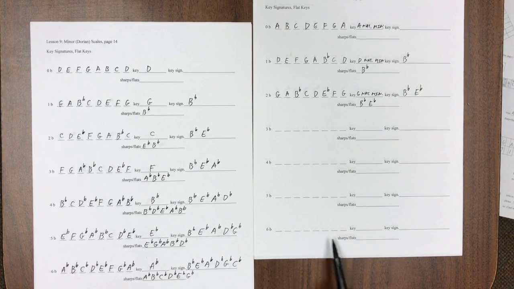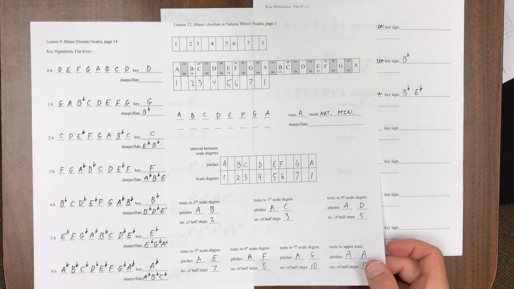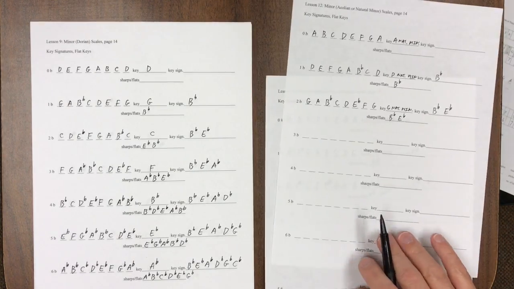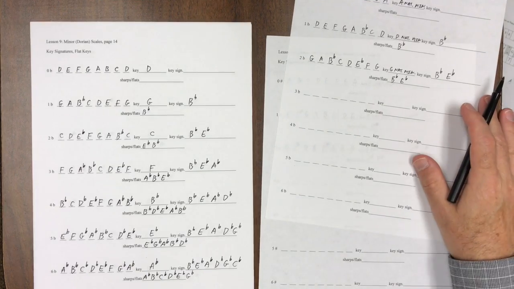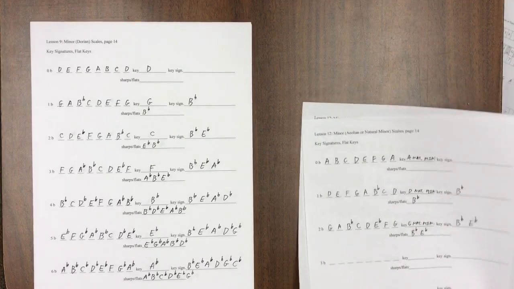So when you finish filling out the E flat natural minor, then print out the full scale page for D sharp. Fill it out for D sharp, and then you can take that and put it in at the bottom of your sharps natural minor page.